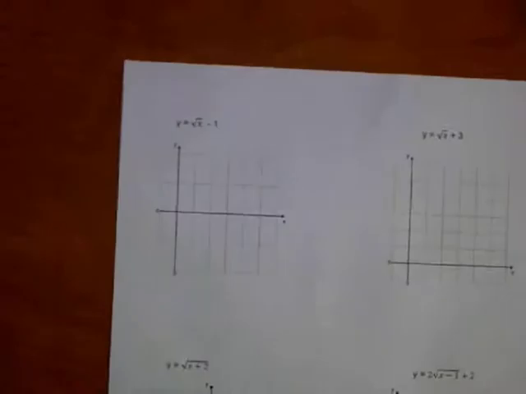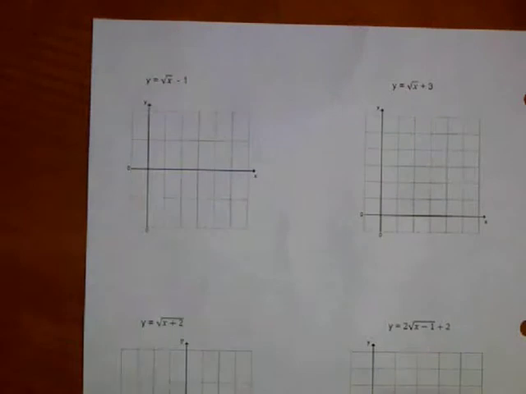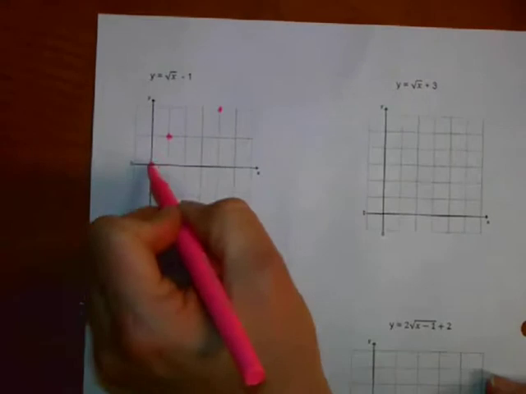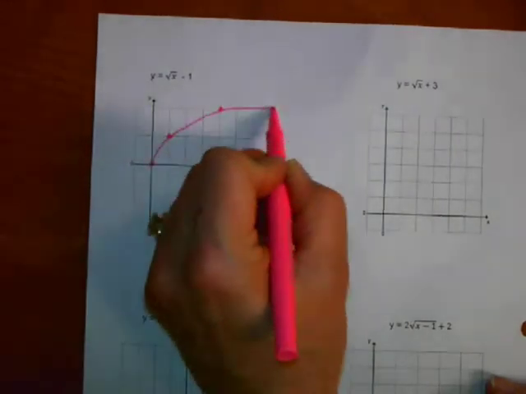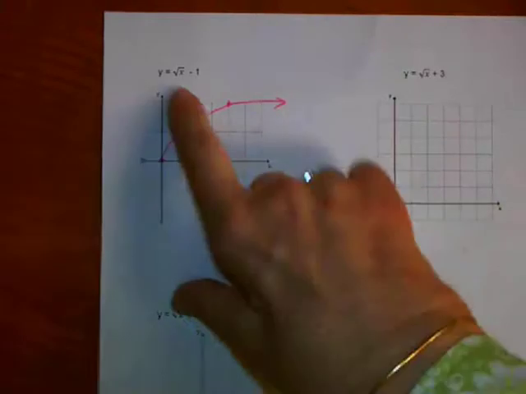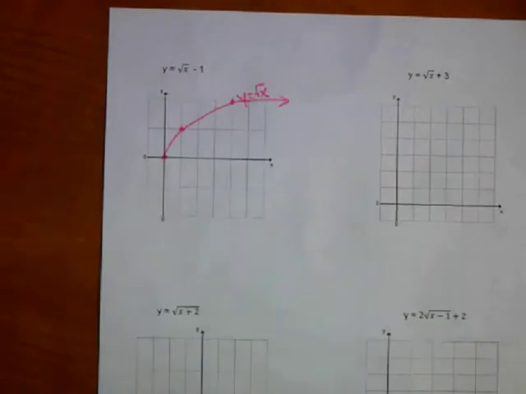Okay, a few more. Alrighty. So we already know the parent function. What are the points of the parent function? 0, 0, 1, 1, 4, 2. Don't just memorize it. Just think, if I stick 4 in, I'm going to get out 2, right? So 0, 0, 1, 1, 4, 2. Okay, there's the parent function. We got to do the same thing now. We got to graph this. I'm going to write parent function on here so I know that's what that is.